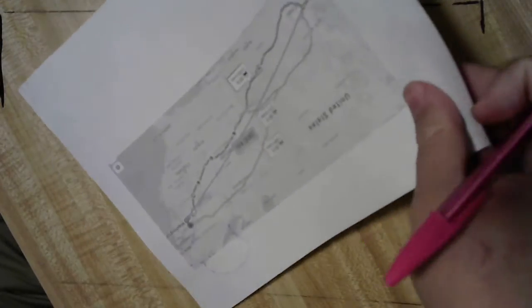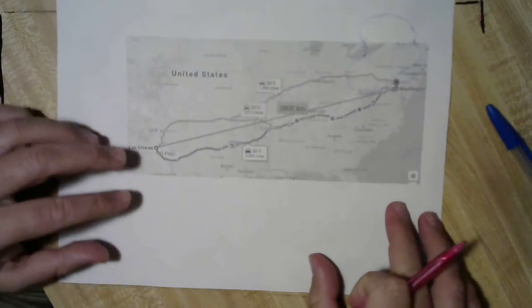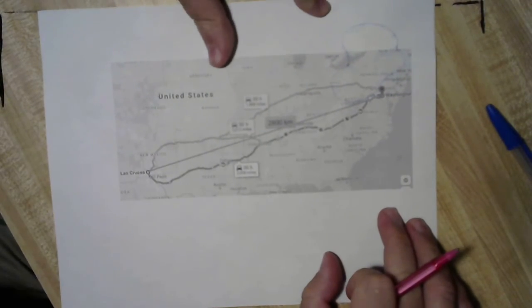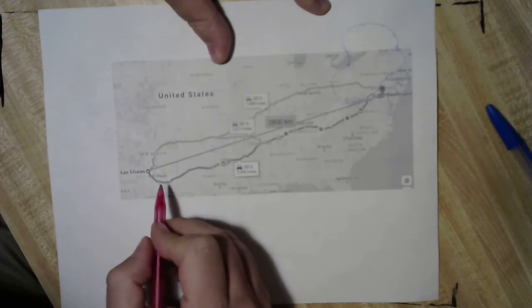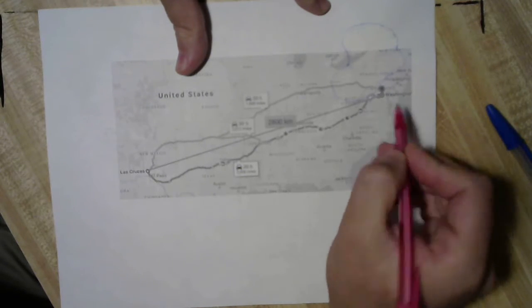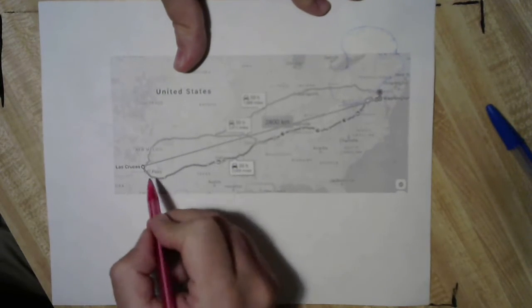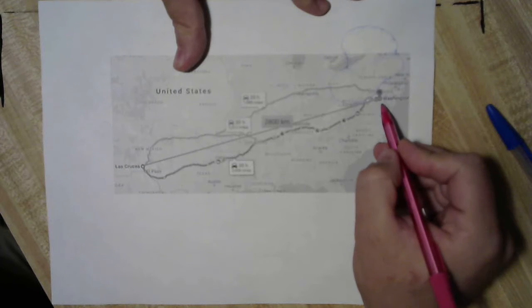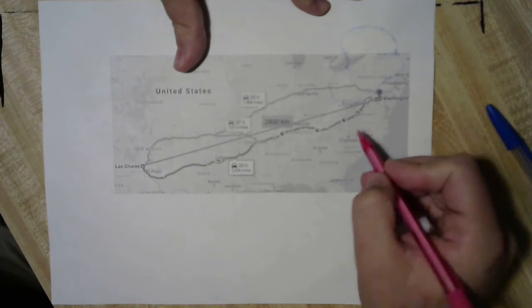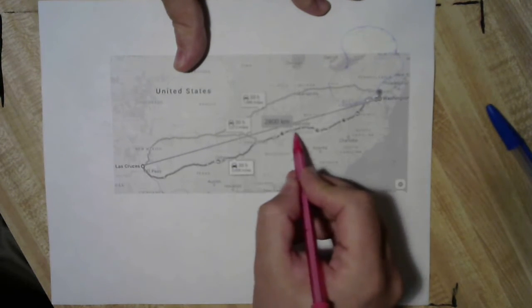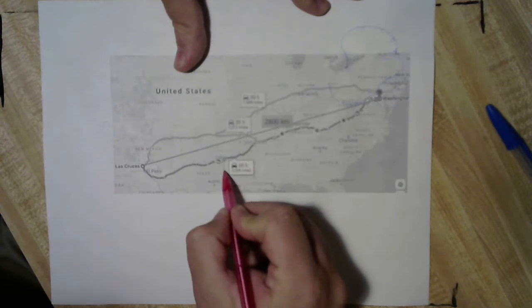Let us look at this example. If we take the distances between, we have many distances, but we have just one displacement between Las Cruces and Washington, D.C. If we look at these tracks, we have this track.